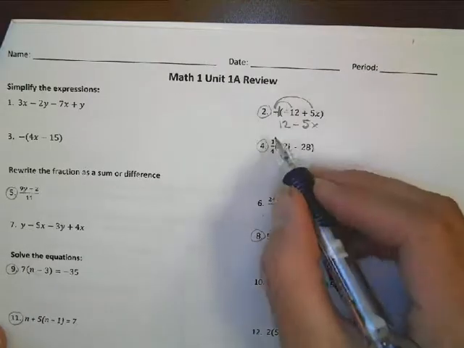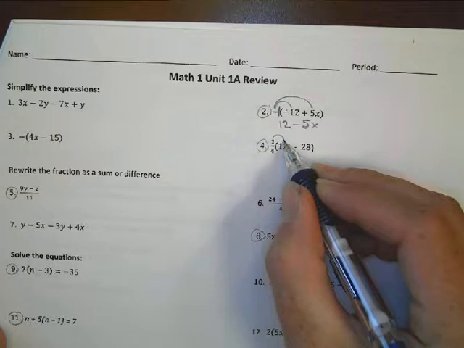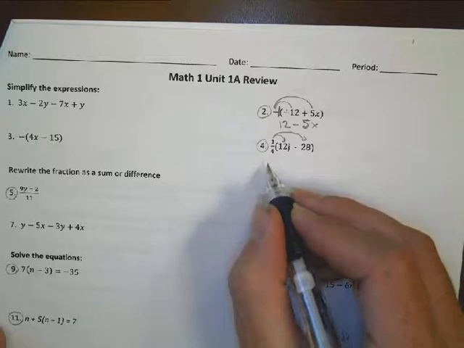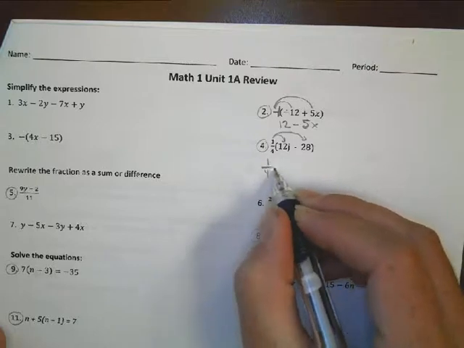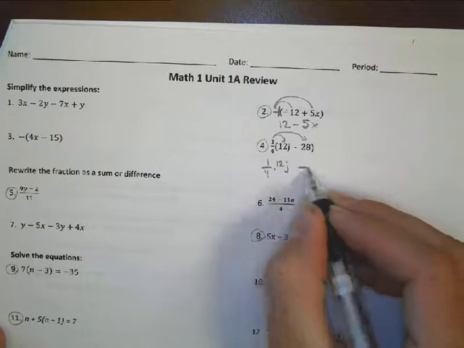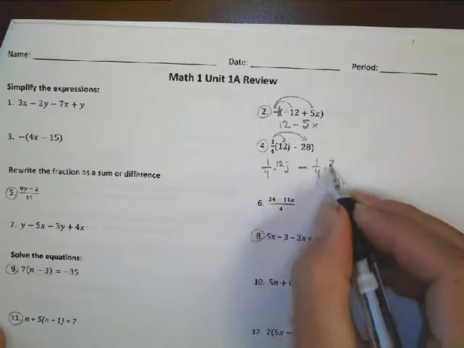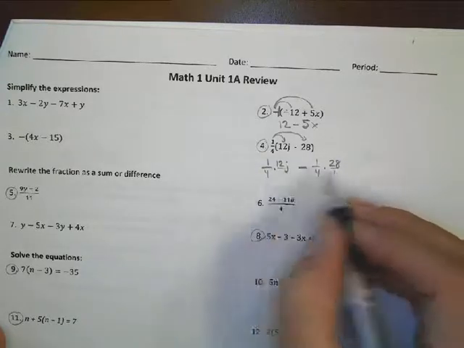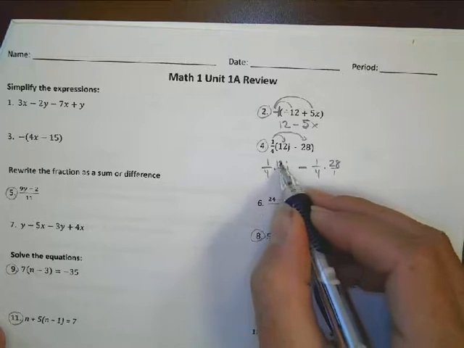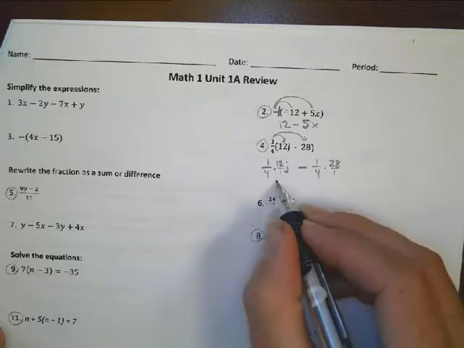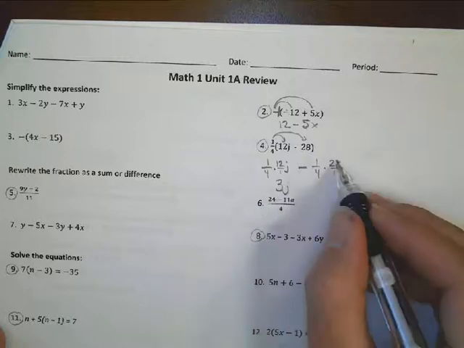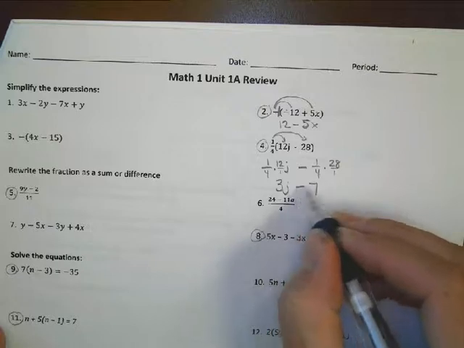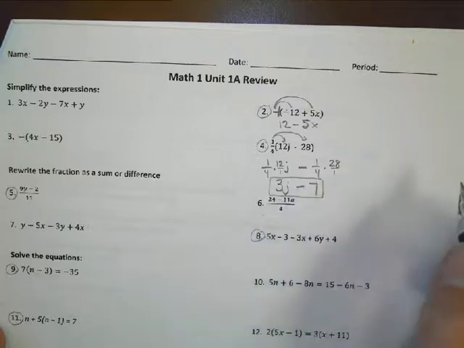On number 4, we're going to multiply 1/4 to the 12j and a 1/4 to the 28. So it would look something like this if you were to write it out. It could look like 1/4 times 12j minus 1/4 times 28. Writing it that way, I can think of this as almost like a couple fractions, and I can reduce on the diagonals. 12 divided by 4 is 3. So that becomes 3j, and 28 divided by 4 is 7. And I keep the minus sign in front, so I have 3j minus 7.